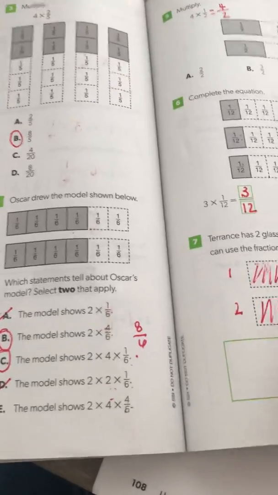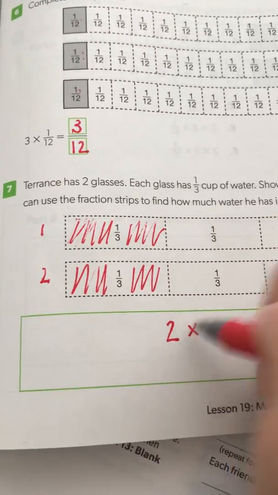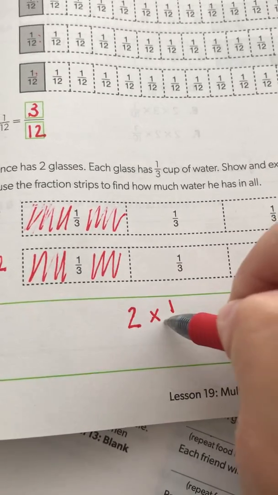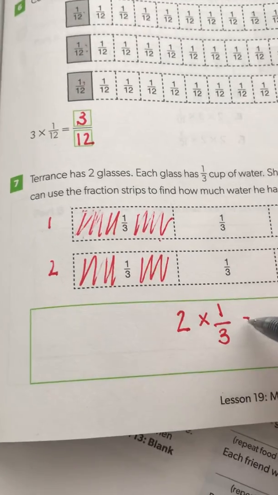Okay, my equation would be 2 times 1/3, which equals 2/3.